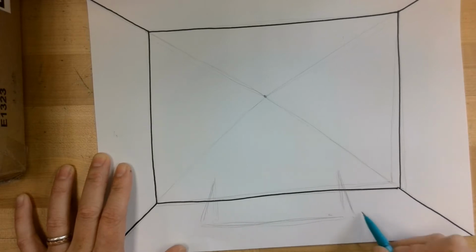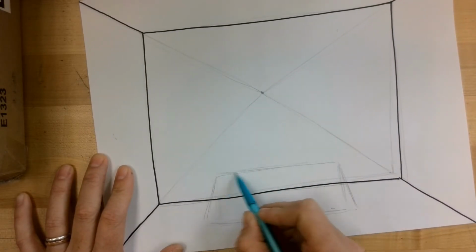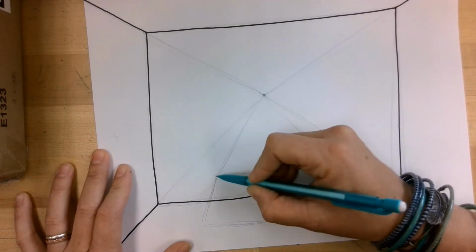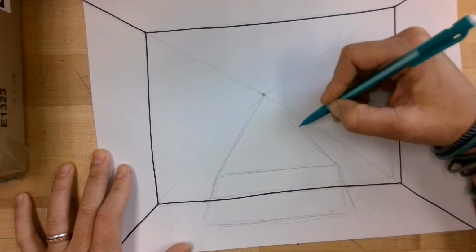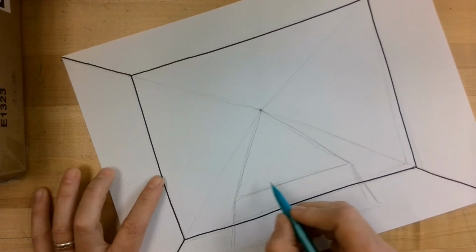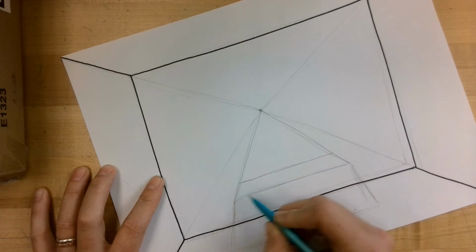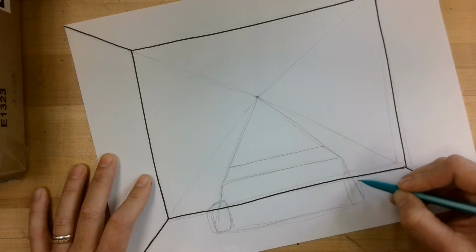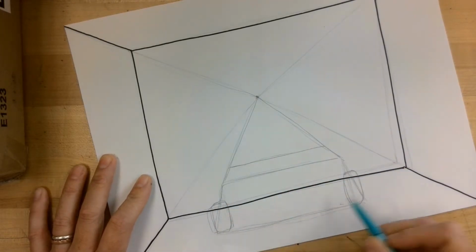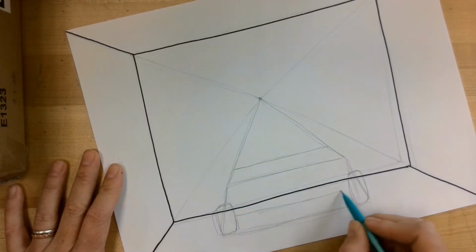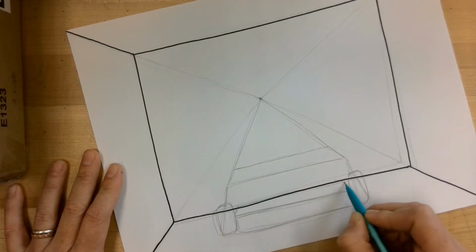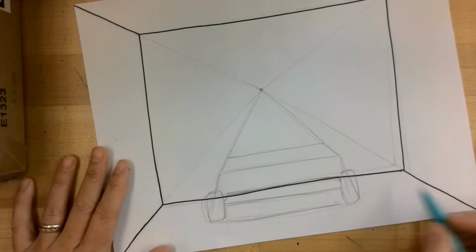Now I want my lines to follow that same sort of thing. So as I create the outline, again, I'm gonna bring my corners back there. Okay, that's the armrest. So I have my rectangle, which is the base of my couch. This will be like the seat part, right? The line that's the back of my room is also kind of the back of my couch.